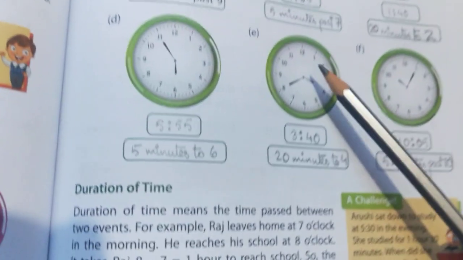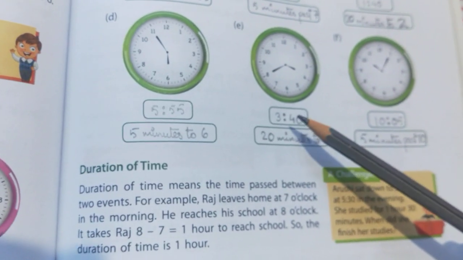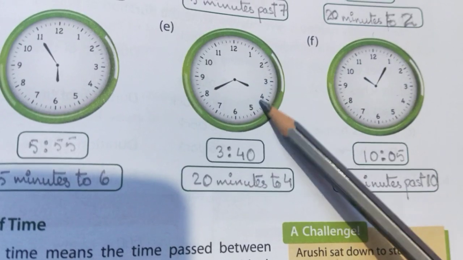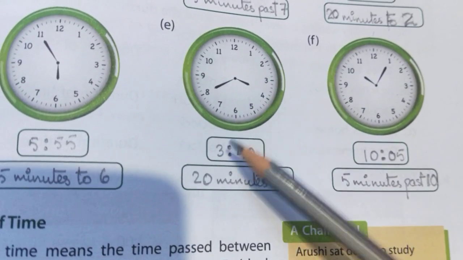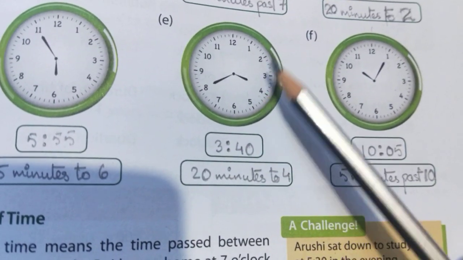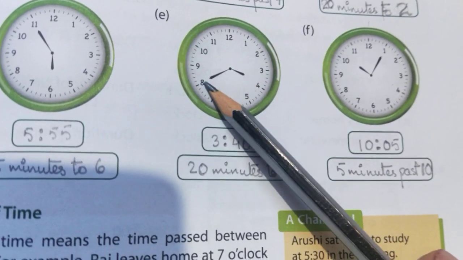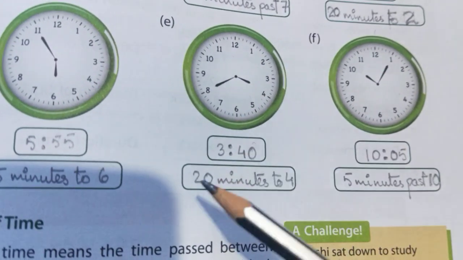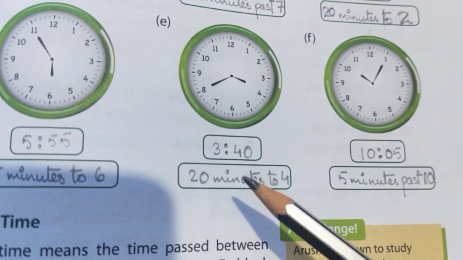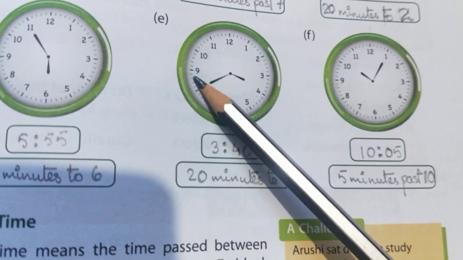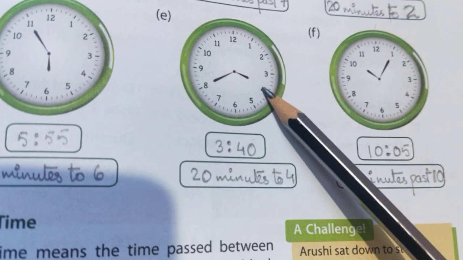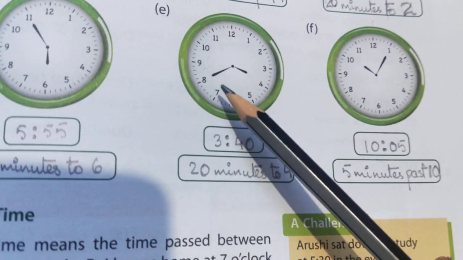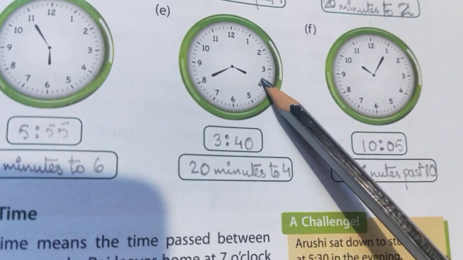Okay, now here question number E. Here if you look, the hours hand is between 3 and 4. So you will write 3, and the minutes hand is at 8. So 8 5s are 40. Okay, now you will read this as 20 minutes to 4. That means 20 minutes is left to be 4 o'clock. Okay, or you can even write 40 minutes past 3.